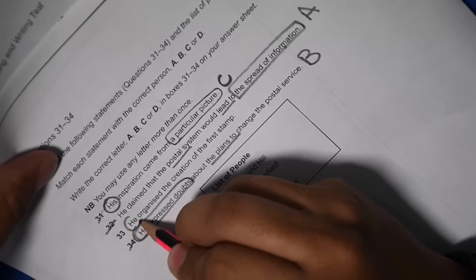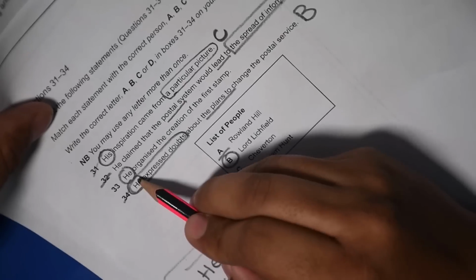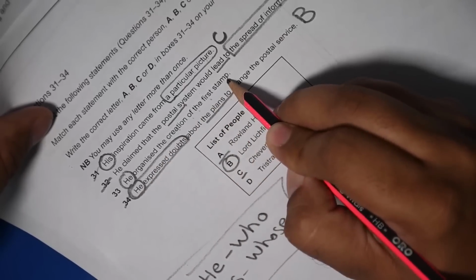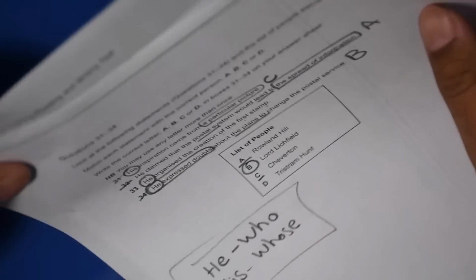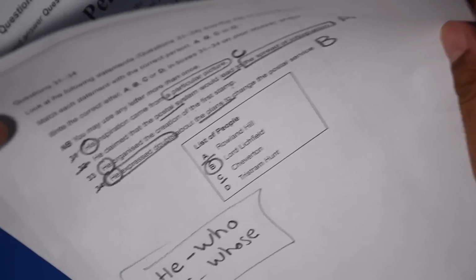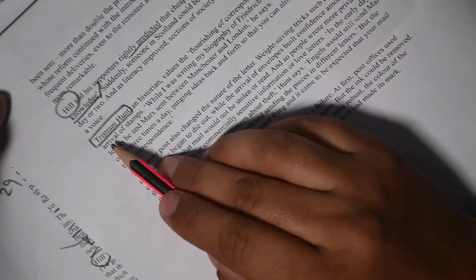Now again, instead of he, you have to put who. Who organized the creation of the first stamp? Now we have to see out of these who organized the creation of the first stamp. So now this is what we are going to find out. Okay, because you know we've read about Hill and about Tristram Hunt.